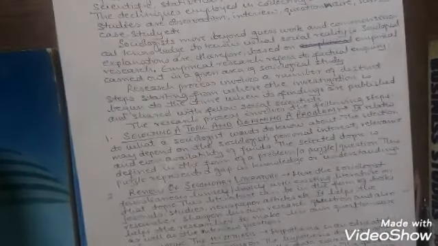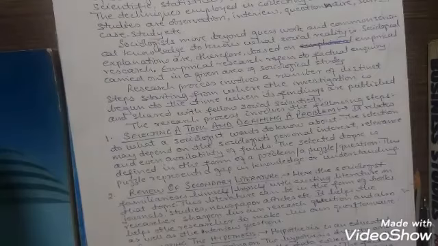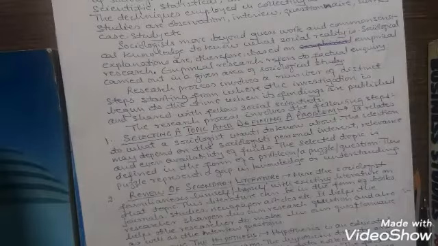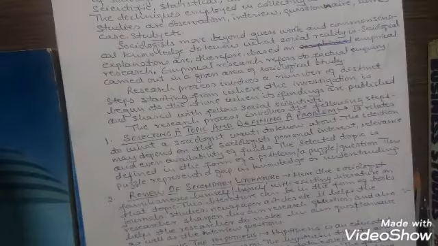The second step is review of secondary literature. Here the sociologist familiarizes himself or herself with the existing literature on that particular topic.